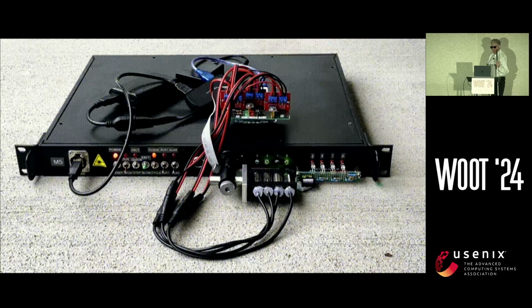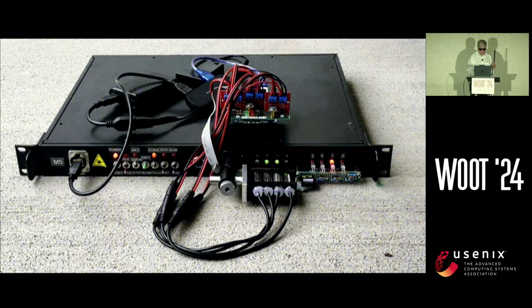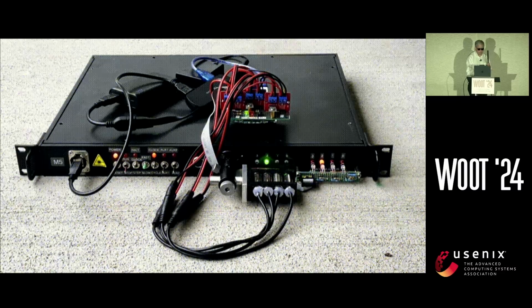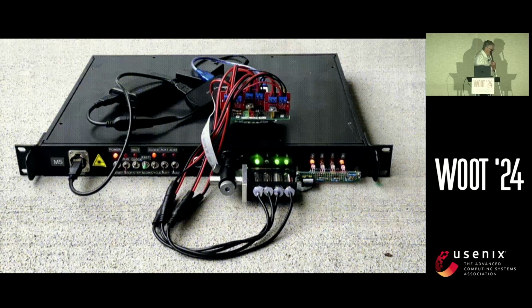So the attacker just watches for a while, just observing the computer and getting a phase lock on the CPU. Once the attacker has a phase lock, the lasers begin to fire.